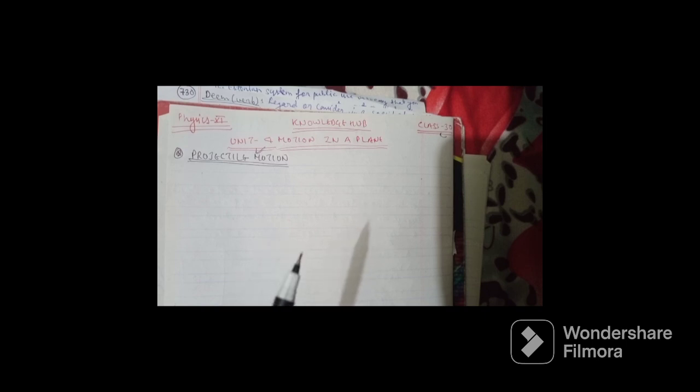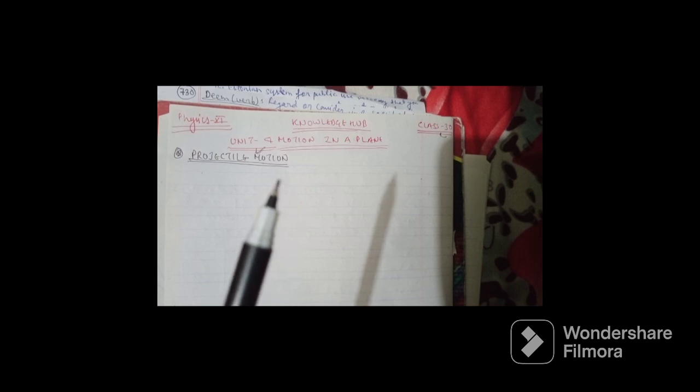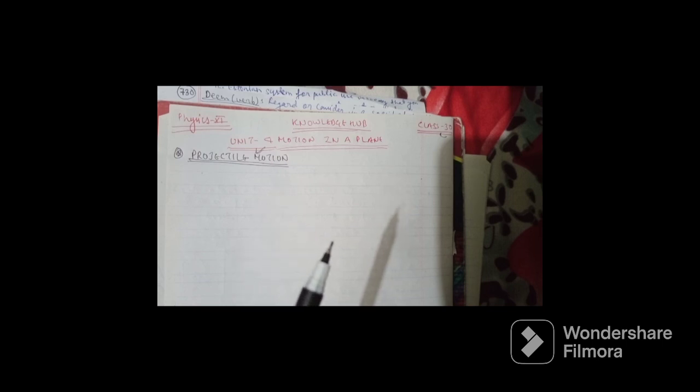We suppose that the projectile is launched with velocity v naught, making an angle theta naught with the x-axis, and after projection the acceleration acting on it is due to gravity, which is directed vertically downward.